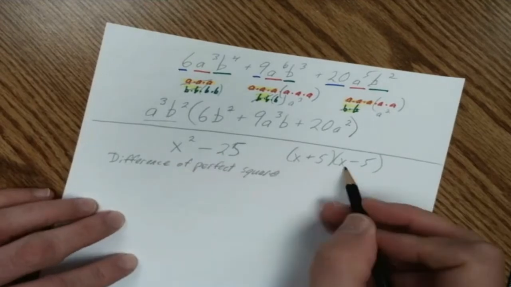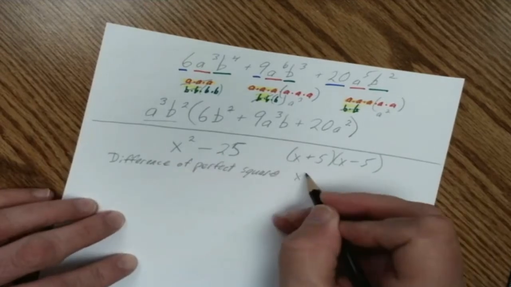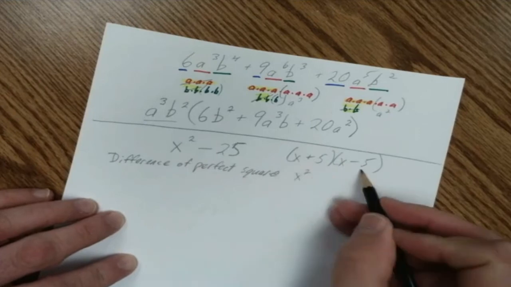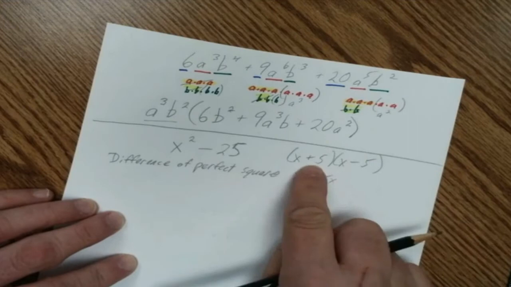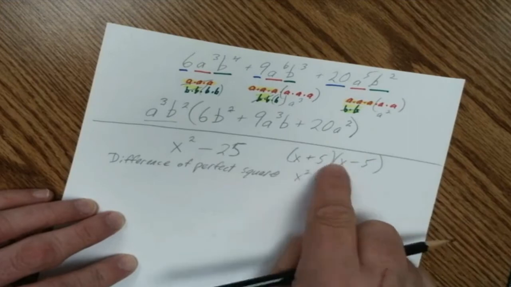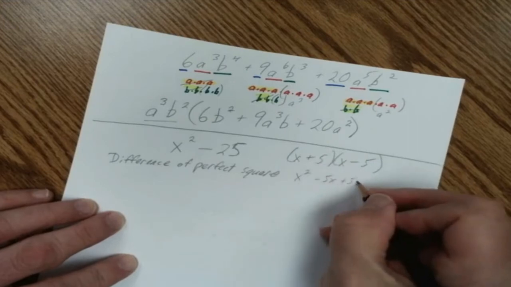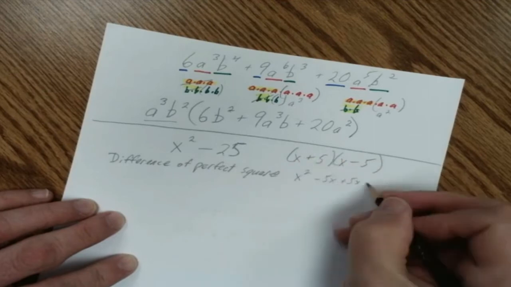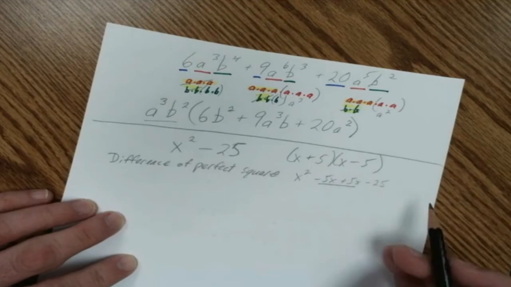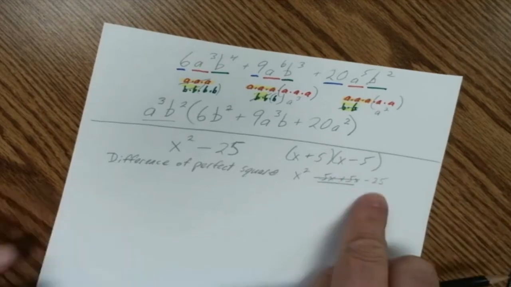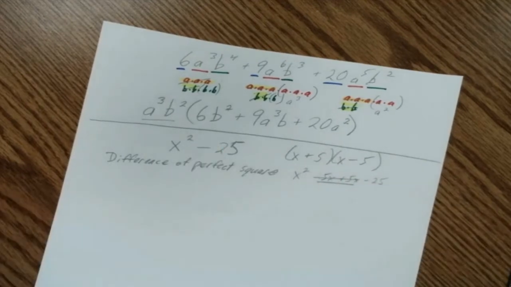So we have to distribute. x times x is x squared. x times negative 5 is negative 5x. Now we have to distribute the 5 to both terms. 5 times x is 5x. 5 times negative 5 is negative 25. See both of these terms? They cancel each other out. That just leaves x squared minus 25, which is where we started.